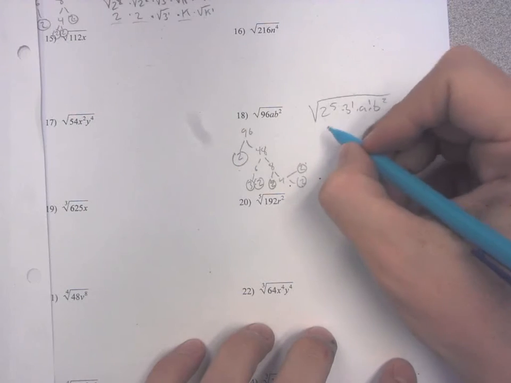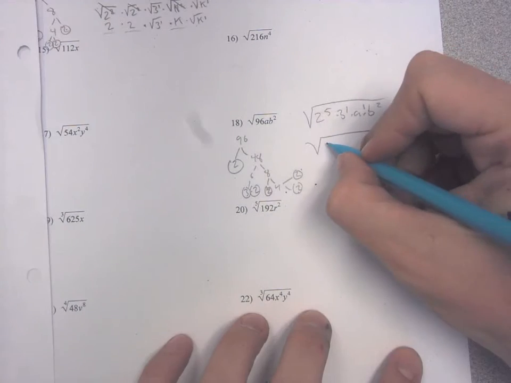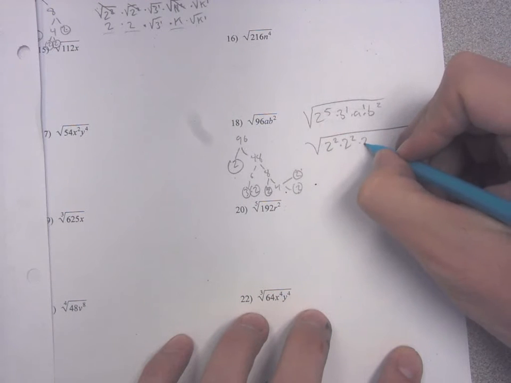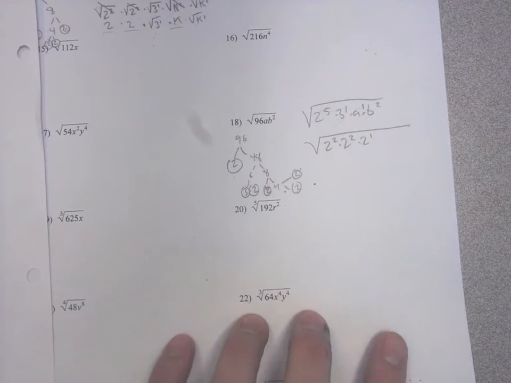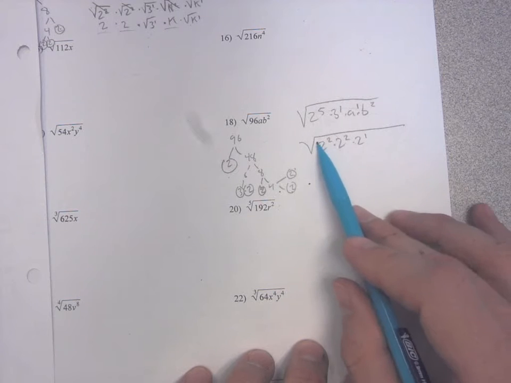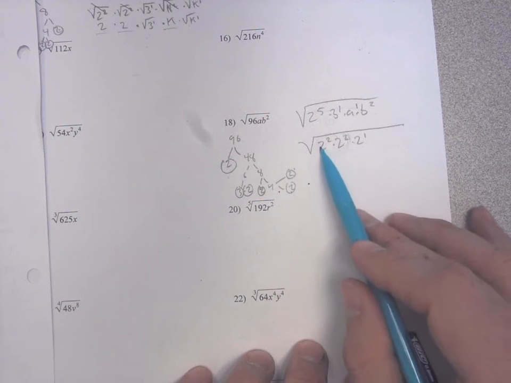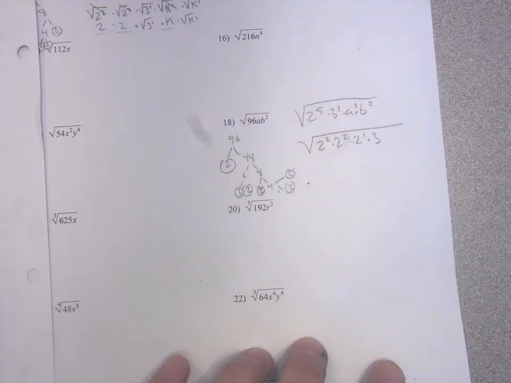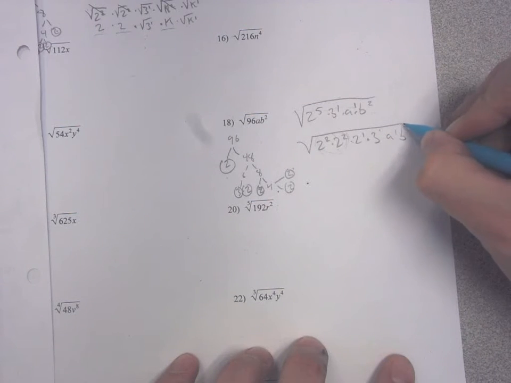Okay, so from here, we're looking for powers of 2 if we can get them. So I have a 2 squared and another 2 squared, that's 2 to the 4th, and then another 2 to the 1. So altogether, 2 plus 2 plus 1 is 5. All right, now if you think about it, this is a 4 and this is a 4. Or in other words, this whole thing together is a 16. So now you can see that it's 16 times 2 times 3. Then we need another 3 in there. Okay. And then we have a to the 1 and b to the 2.